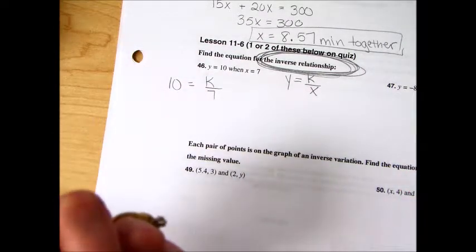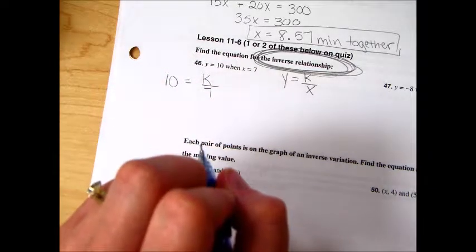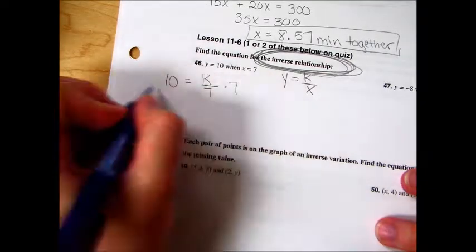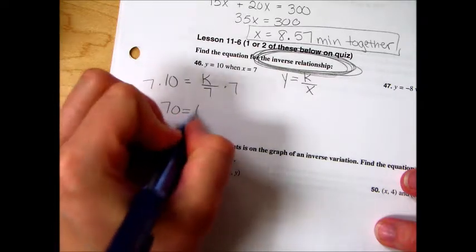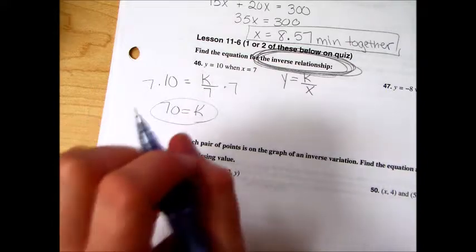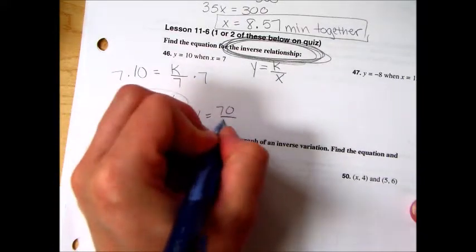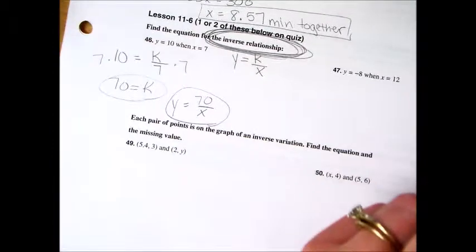Hey, this looks like a question on the final. I hope you all just wrote that down. Multiply both sides by 7. 70 equals k. That is not the end, although that might be all I ask for in the final. Hint, hint, wink, wink, answer. Okay, you get y equals 70 over x, therefore, is the final.